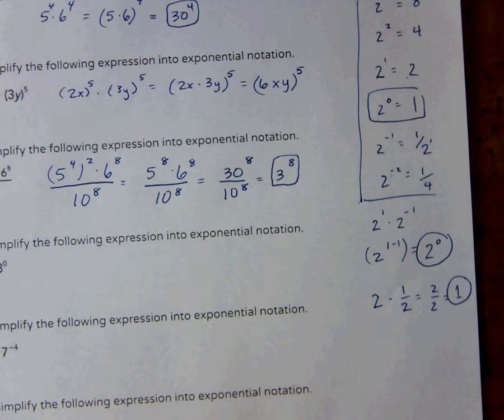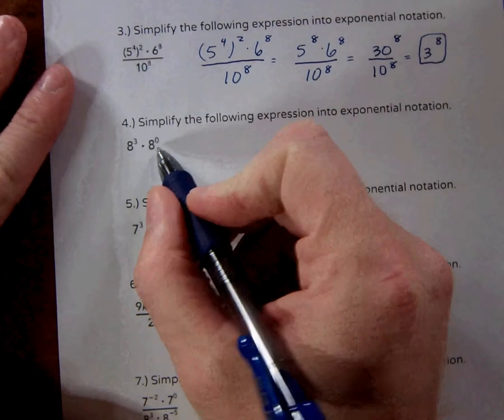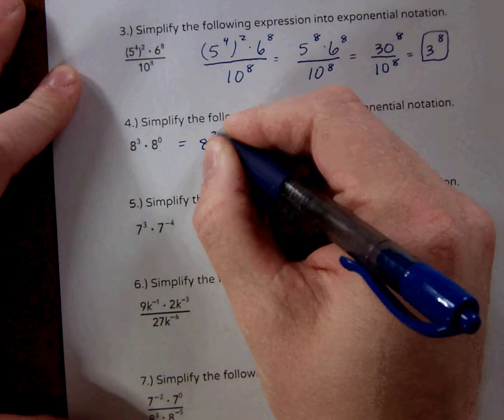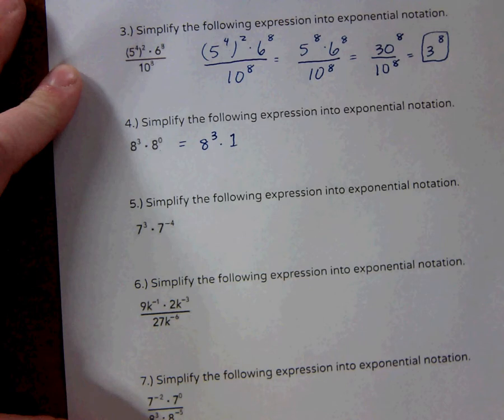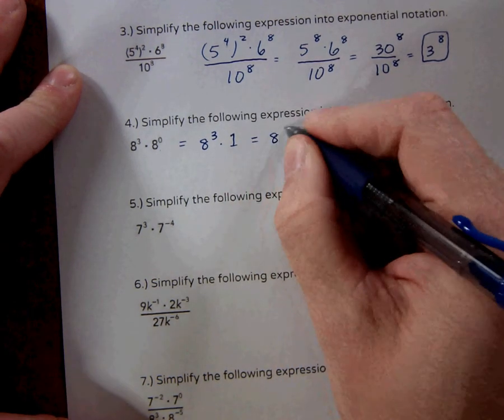So we got a few examples. This is 8 cubed times 8 to the 0 power. So that's 8 cubed times basically 1. 8 to the 0 power is 1, which is 8 cubed. That's just equal to 8 cubed.